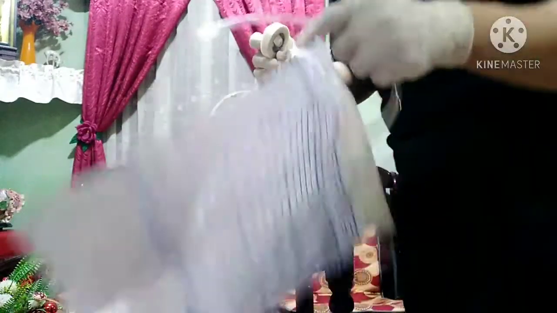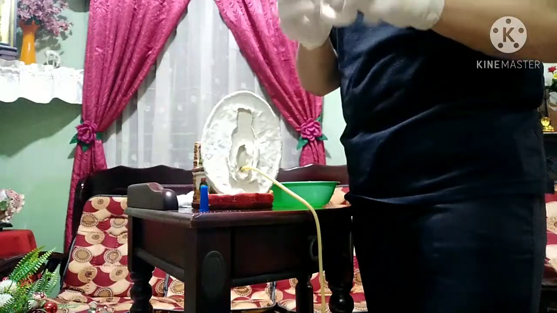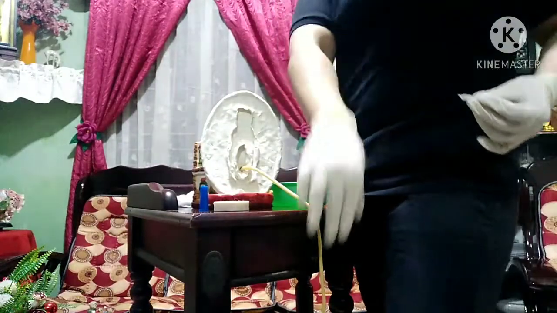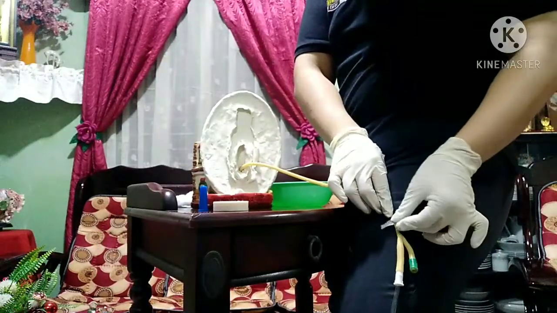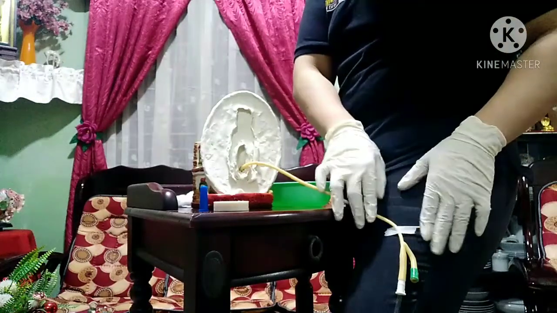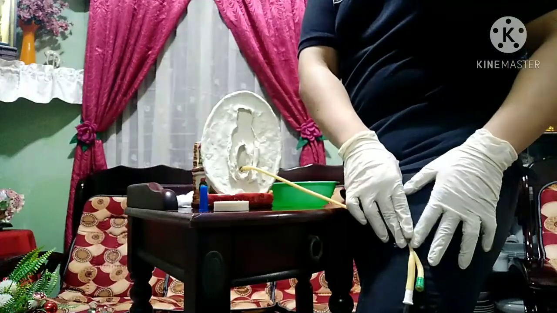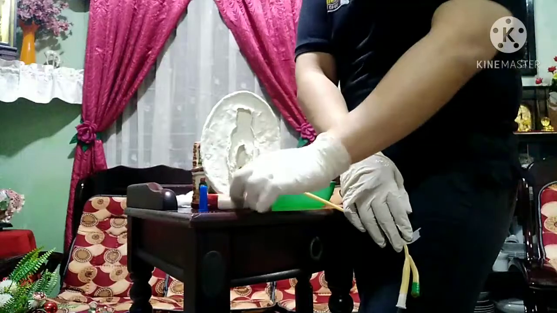So, ito po, kukuha po tayo ng micropore tape natin. Tapos, for example po, ako po yung patient. So, ito po yung catheter. I-tape lang po natin po, para lang po hindi po maalis. So, ayan po. Mali po.